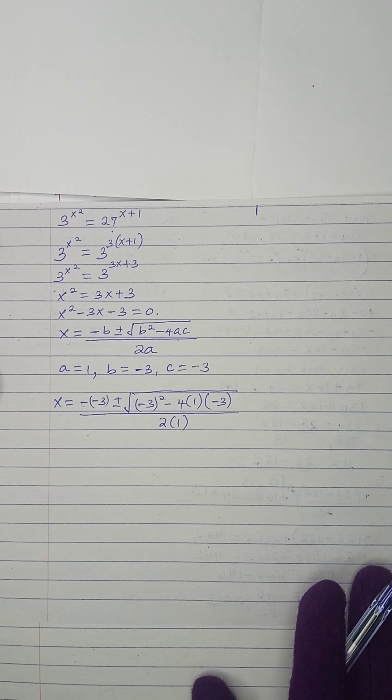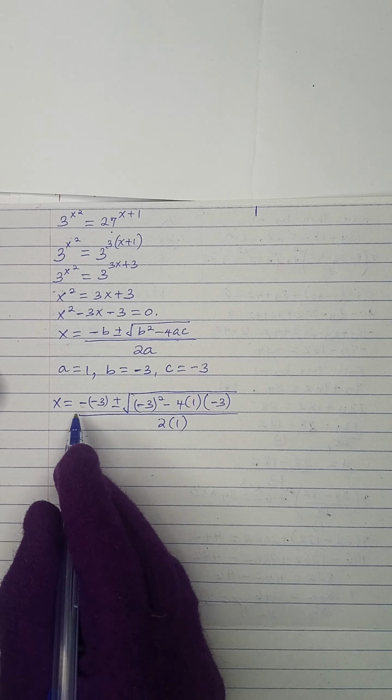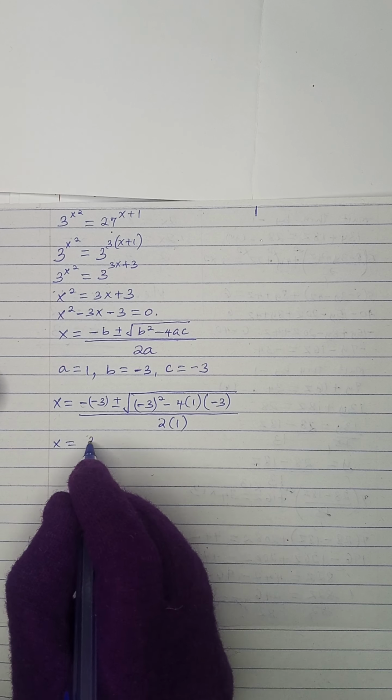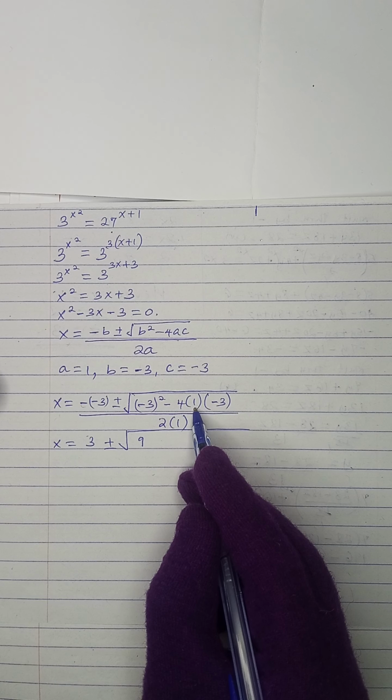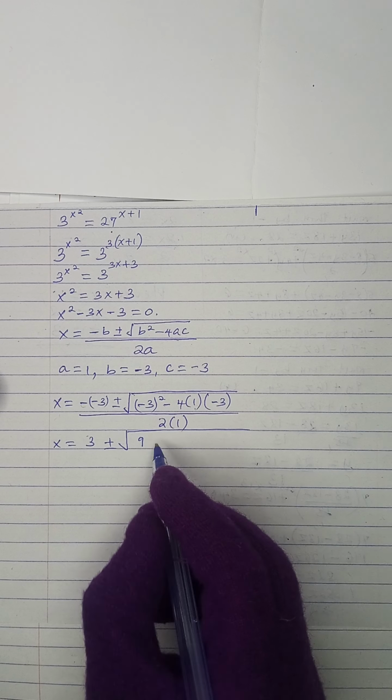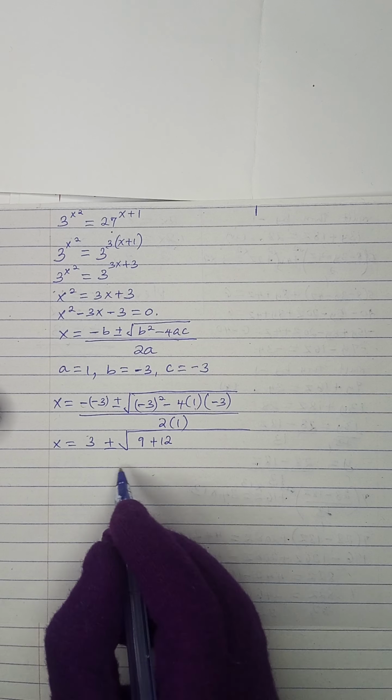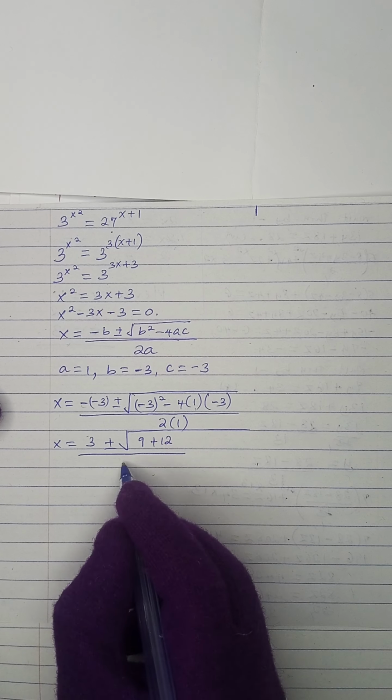Then what do we do there? We simplify negative of negative, that will be positive 3 plus or minus. Our negative 3 squared is 9. Negative 3 times 1 is negative 3 times negative 4, that is plus 12 all over 2.